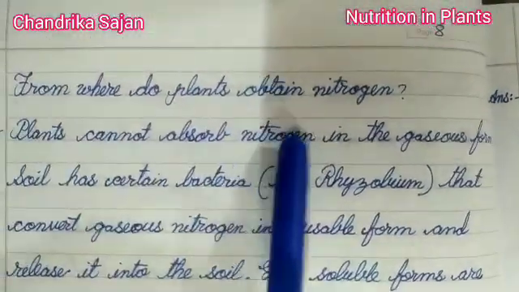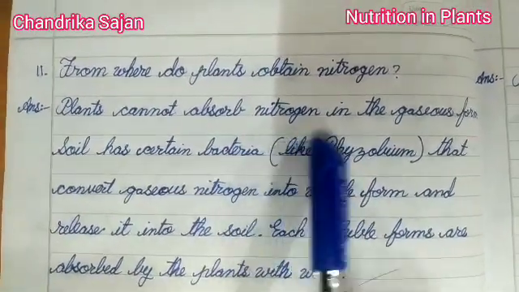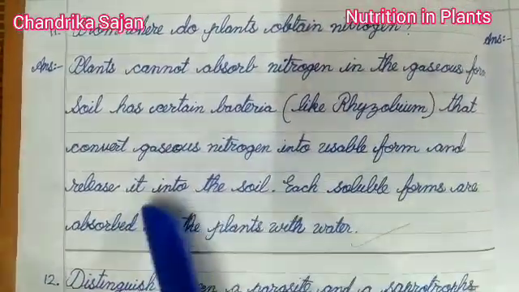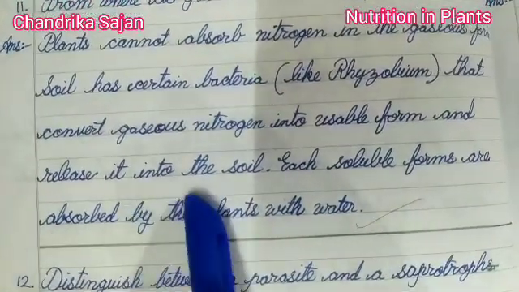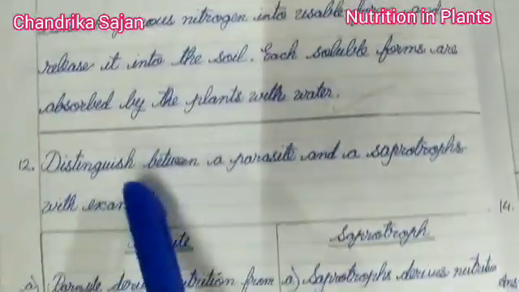From where do plants obtain nitrogen? Plants cannot absorb nitrogen in a gaseous form. Soil has certain bacteria like rhizobium that convert gaseous nitrogen into usable form and release it into the soil. These soluble forms are absorbed by the plants with water.